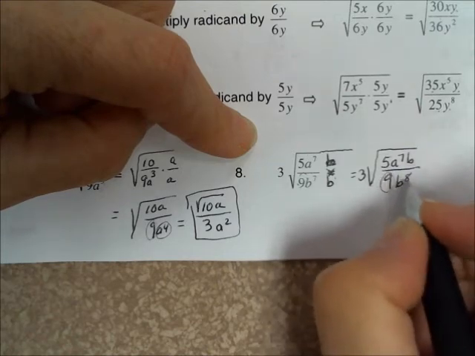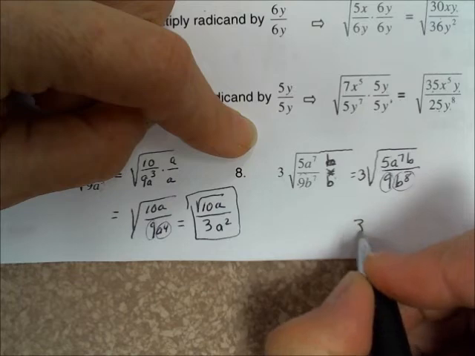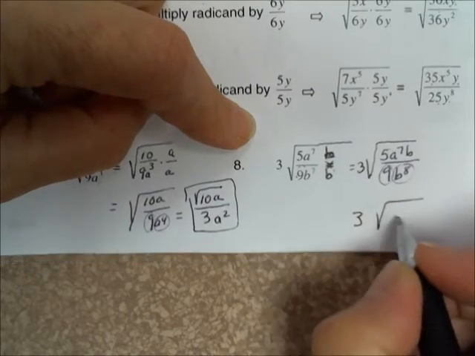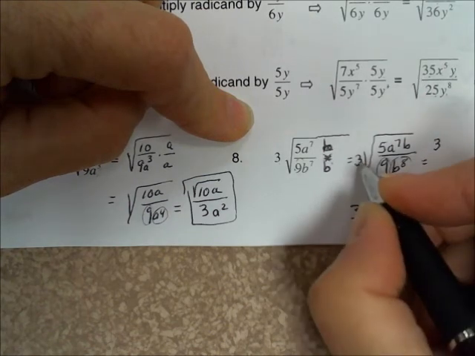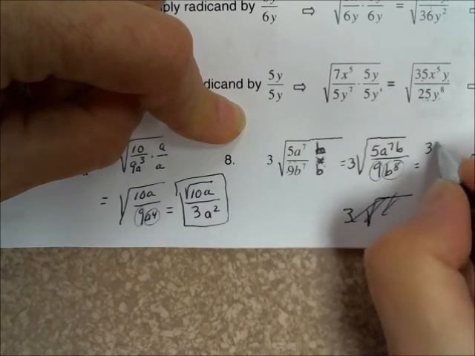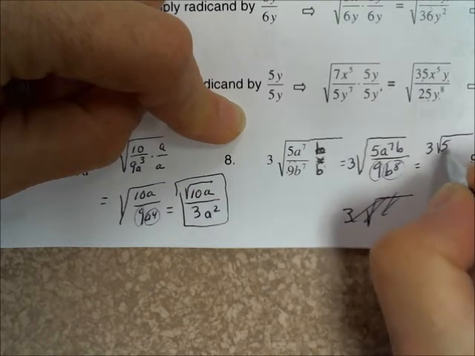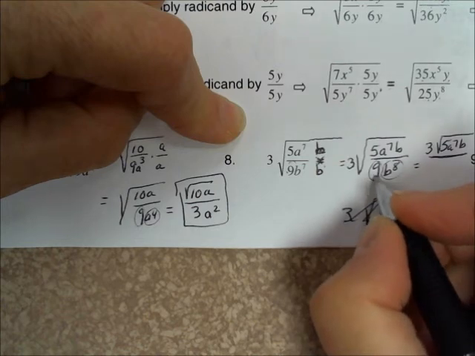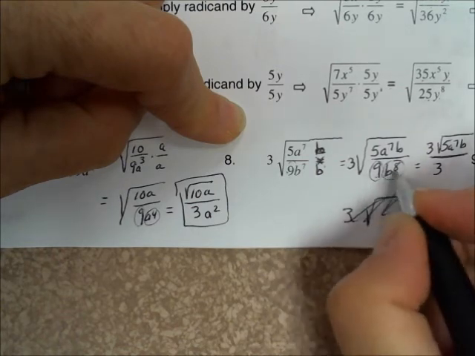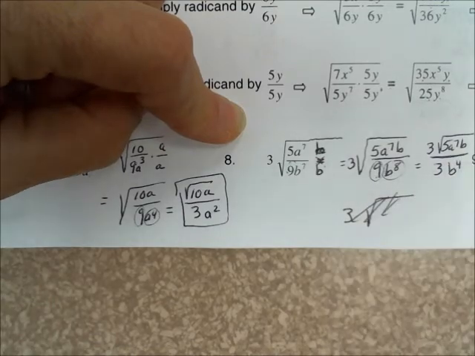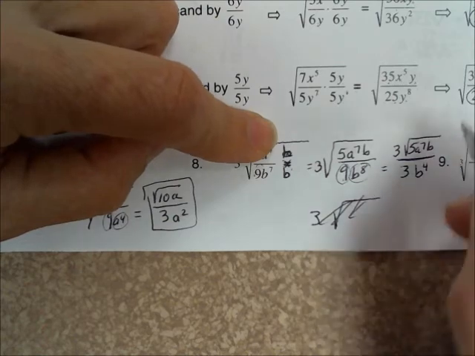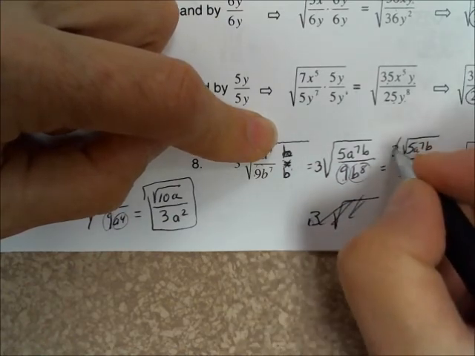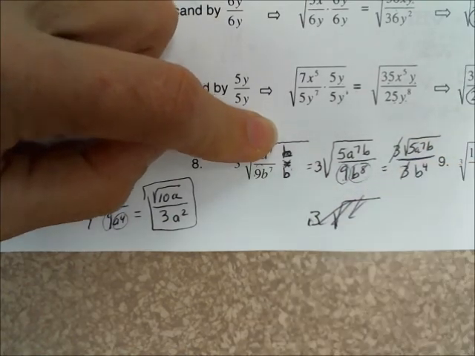And we can take the square root of 9 and b to the 8th. The 3 stays on the outside. This 3 is that 3. The square root of 5a to the 7th b on the top. And on the bottom, take the square root of 9 and get 3. Take the square root of b to the 8th and get b to the 4th. And now we have some more simplifying we can do. We can cancel these 3's because they're factors.